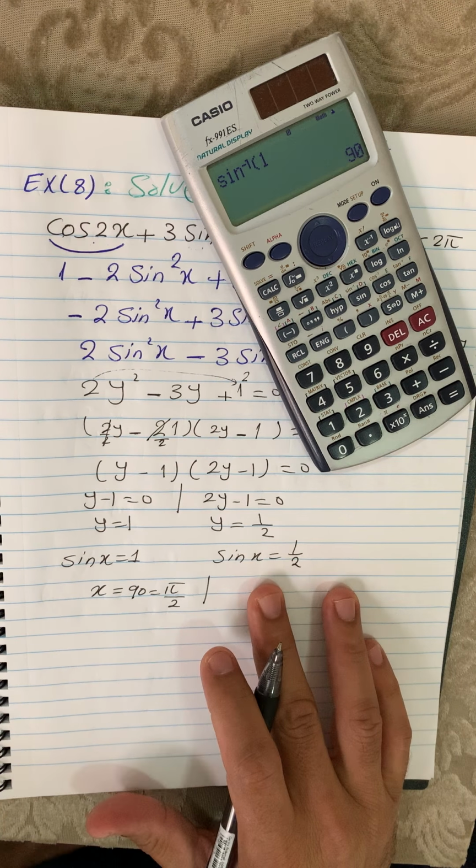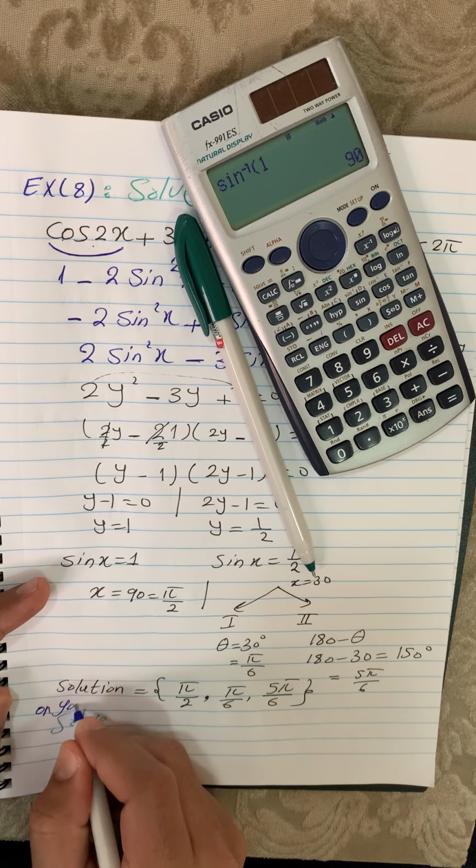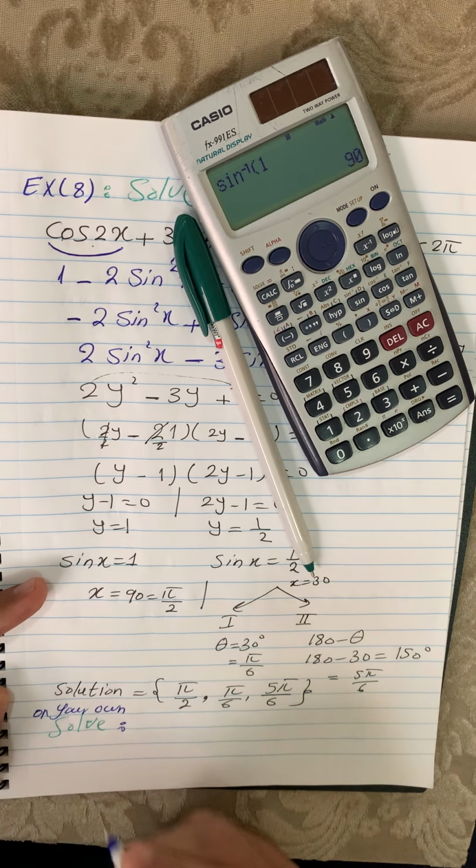Now on your own, solve cosine 2x plus sine x equals 0, given x more than or equal 0 and less than 2 pi. On your own, solve cosine 2x plus sine x equals 0.